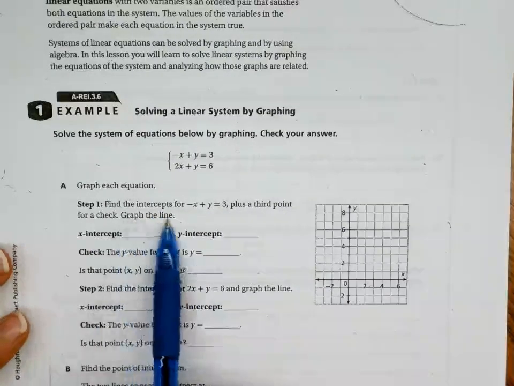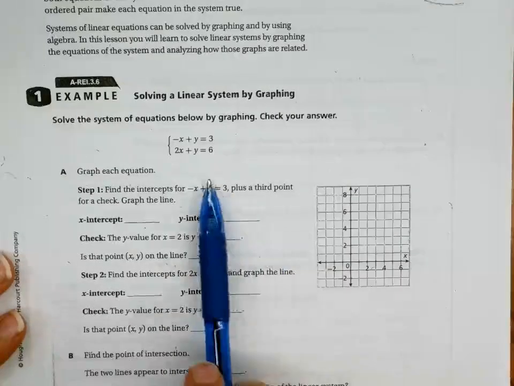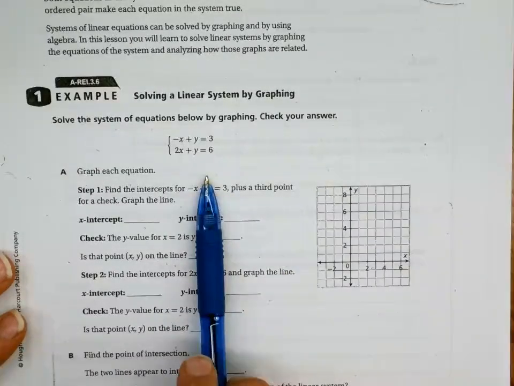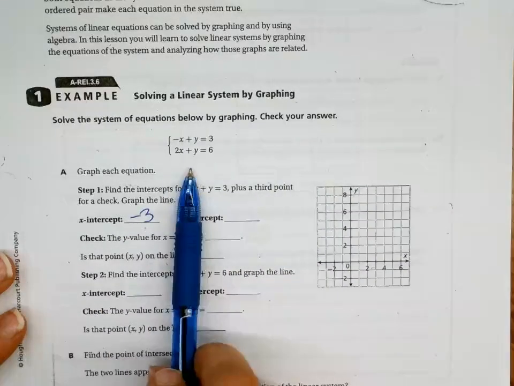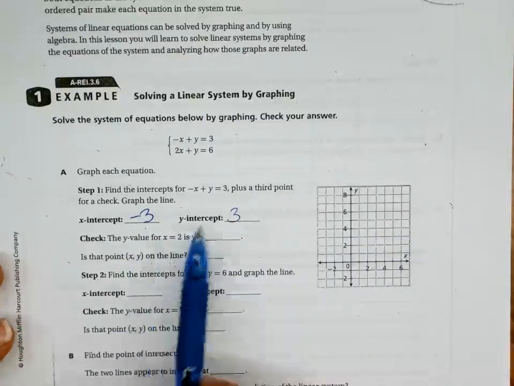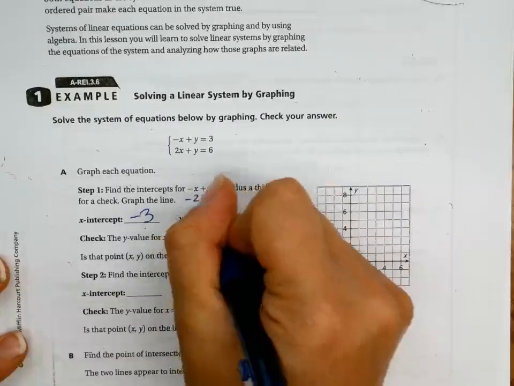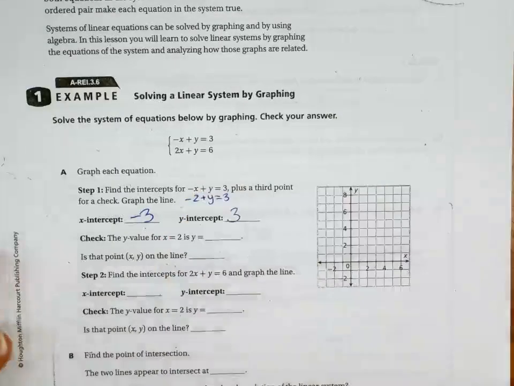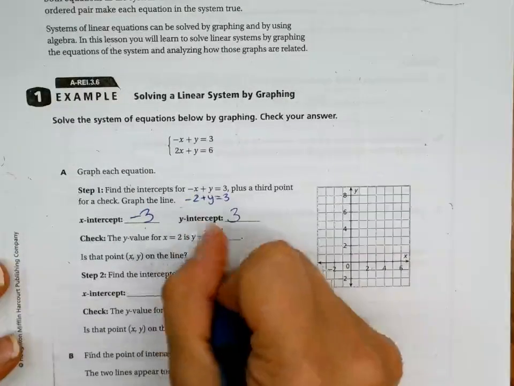Graph the line. So your x-intercept is when y is 0, so cover up the y. Divide by negative 1 on both sides, x equals negative 3. The y-intercept is when x is 0, so y is 3. Check the y value for x equals 2. So if x equals 2, you'd have negative 2 plus y equals 3. Add 2 to both sides, y is 5. So that point would be (2, 5).